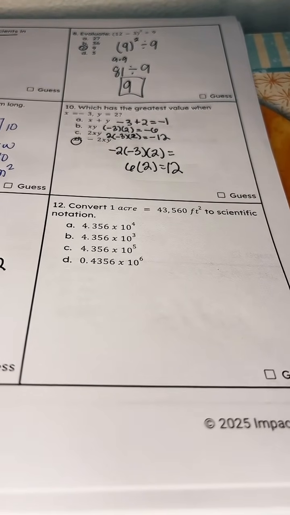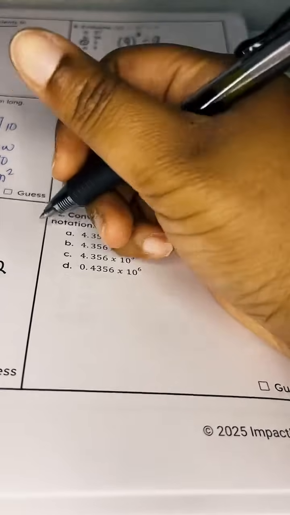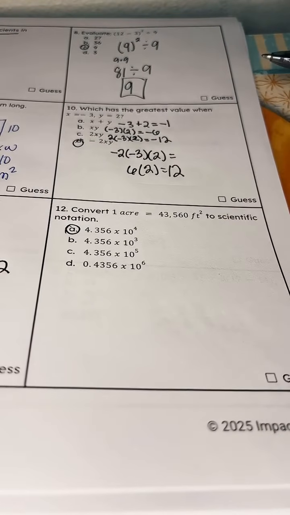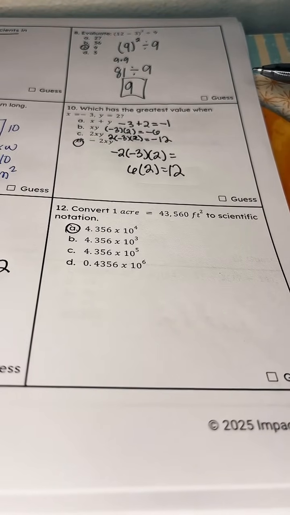We got another scientific notation. Are we getting A, B, C, or D for this one? A. I see A in the chat. A. Good. Okay. Yes. Okay, good. 3 A's. It got to be A. All right. Now, good, Epps.